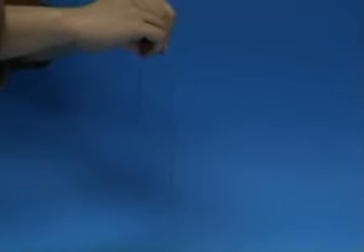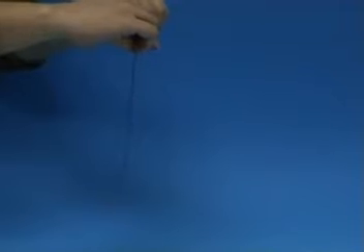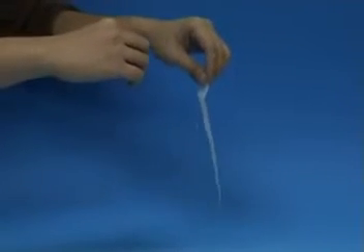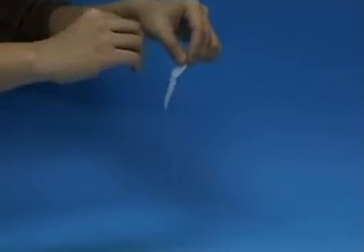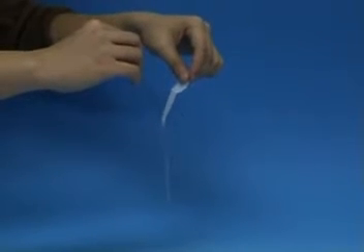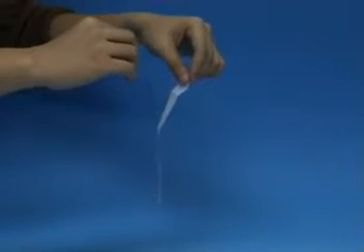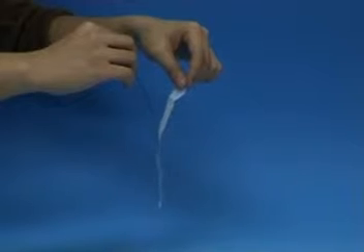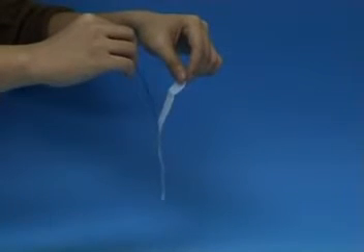Now, rub the acetate strips with the duster. Bring them together. Again, the two strips repel each other. Finally, bring a rubbed polythene strip and a rubbed acetate strip together. In this case, the strips attract each other. Can you explain the above phenomena?